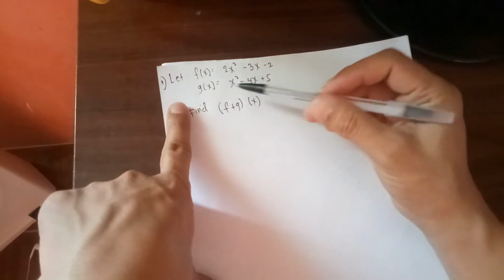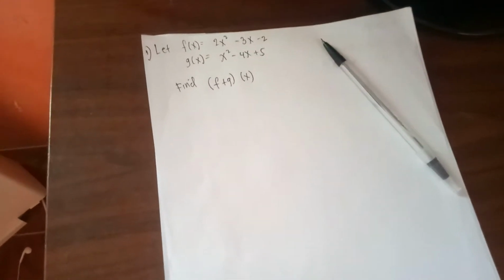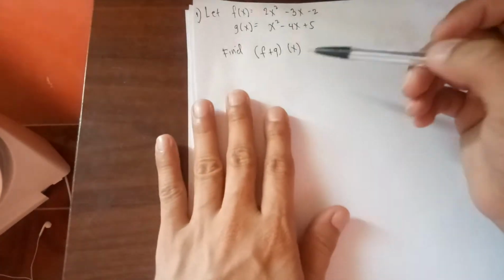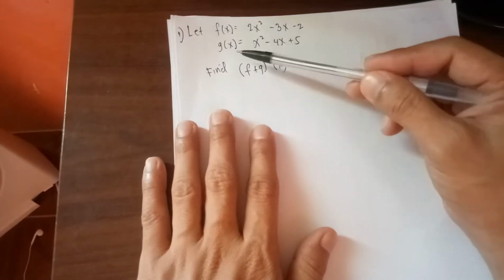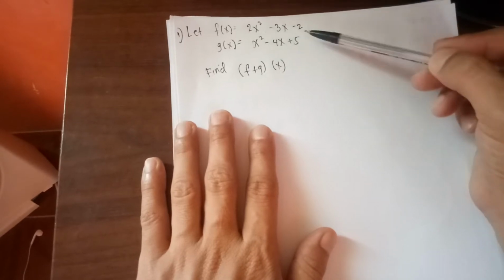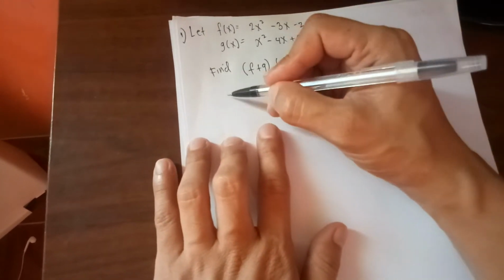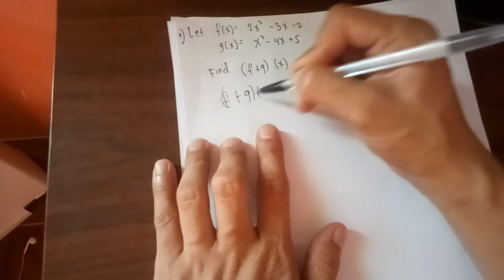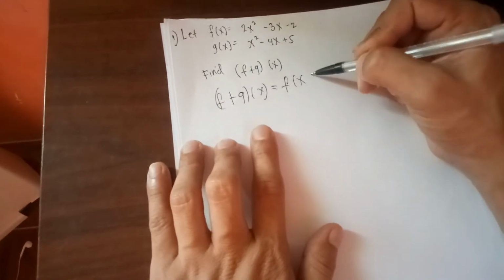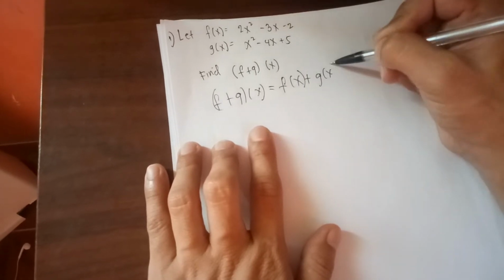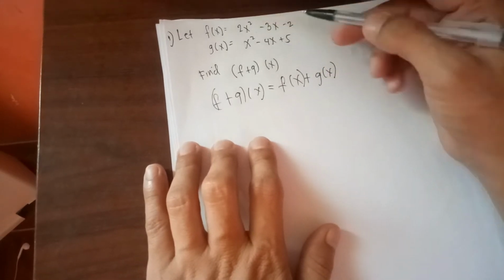Okay, let f of x be equal to 2x squared minus 3x minus 2, and g of x is equal to x squared minus 4x plus 5. So find f plus g of x. So in here, we have to rewrite first f plus g of x is equal to, let us expand, this is also equivalent to f of x plus g of x, and now substitute the value of f of x, that is 2x squared minus 3x minus 2.